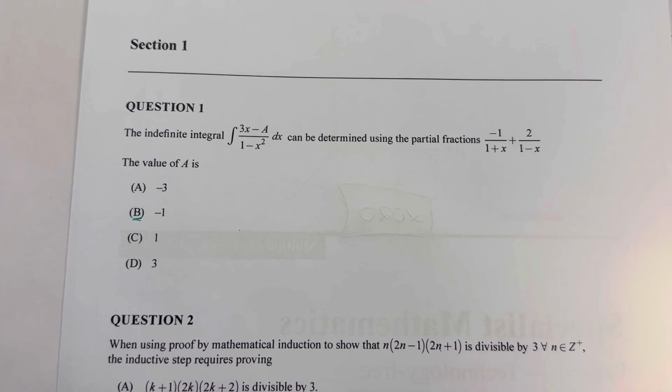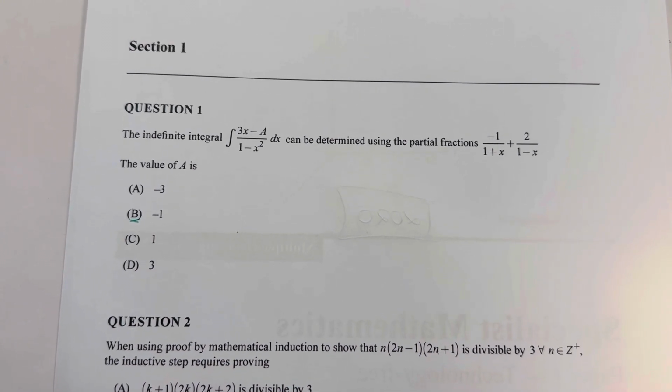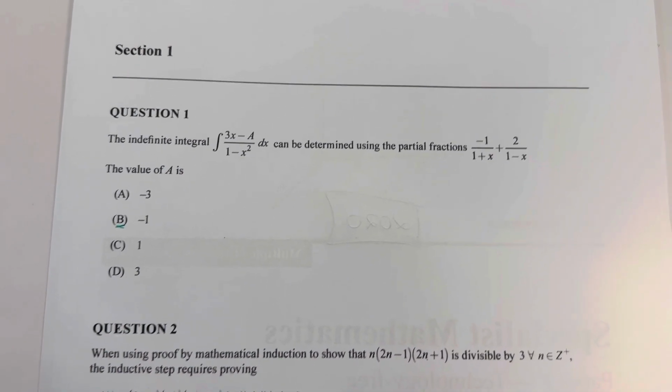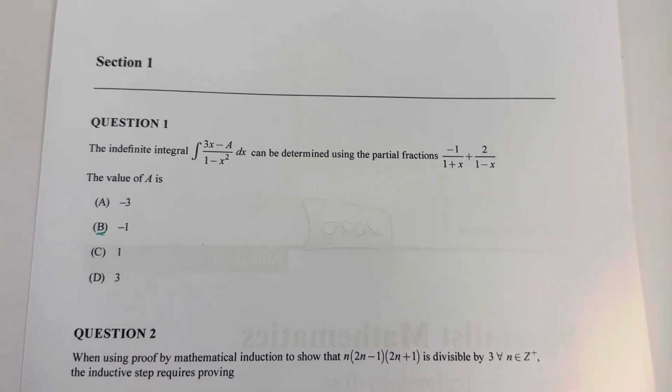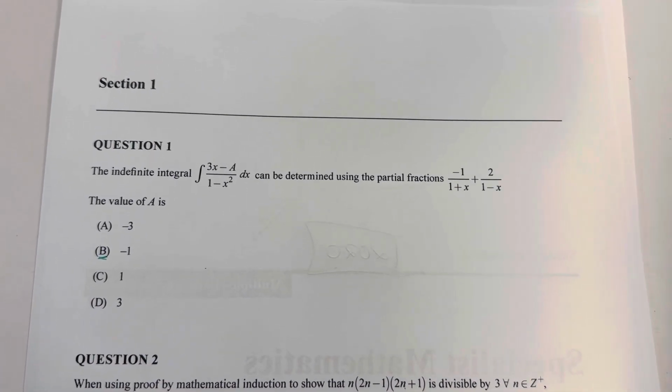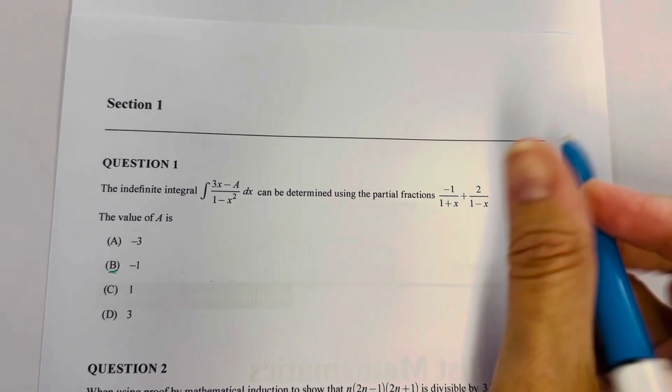The indefinite integral of (3x - a) over (1 - x squared) can be determined using partial fractions: -1 over (1 + x) plus 2 over (1 - x). What is the value of a?